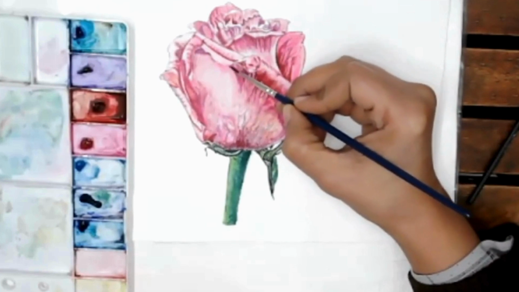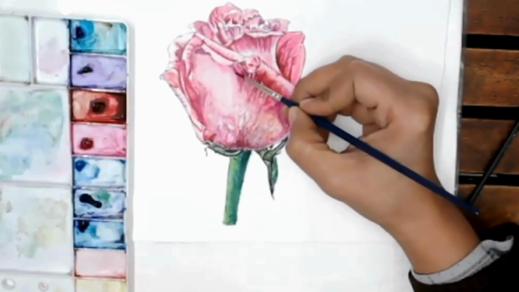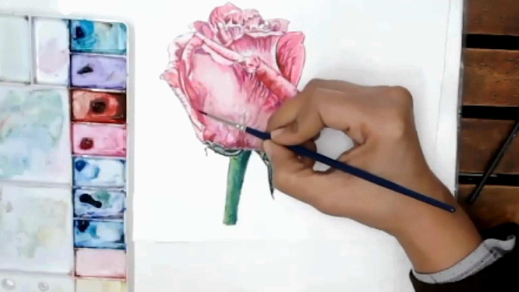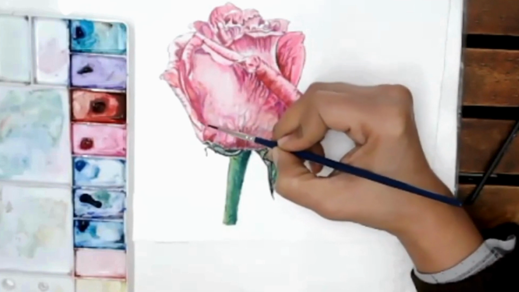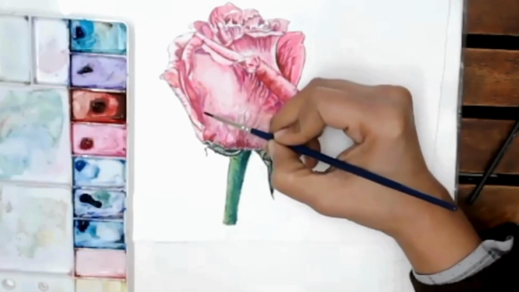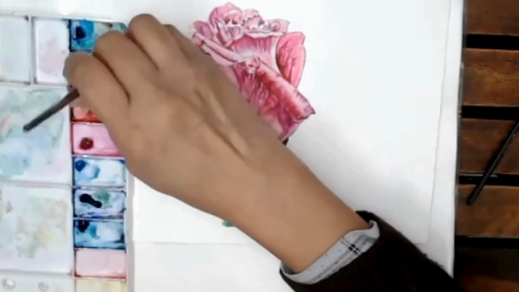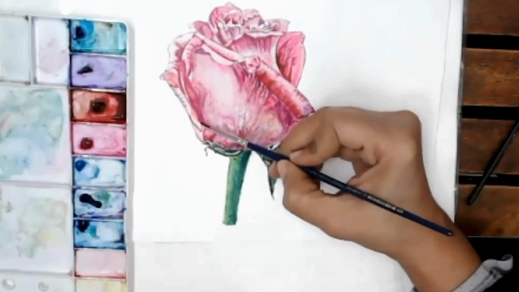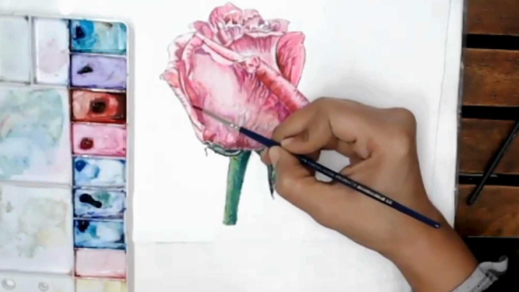Be careful with the edges over here. Okay, now the shadow. This rose is almost done. I'm mostly trying to put in the darkest darks wherever it is required.